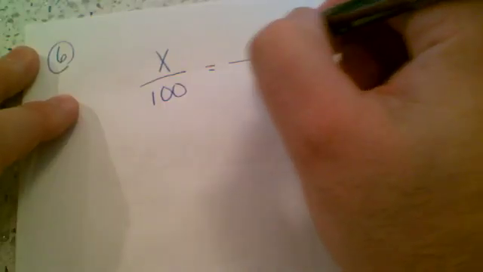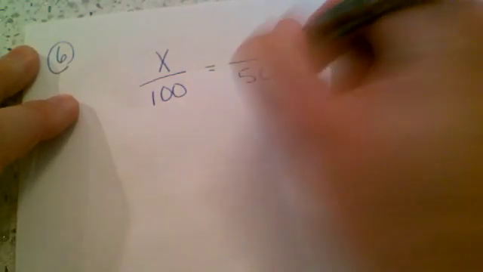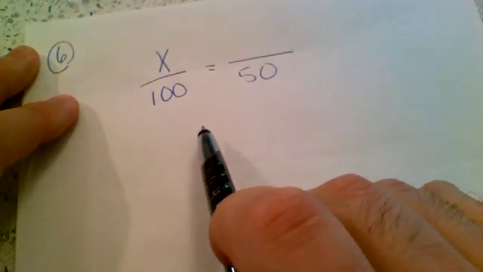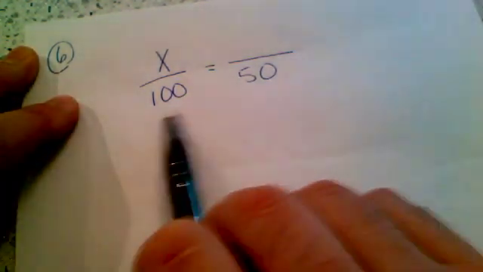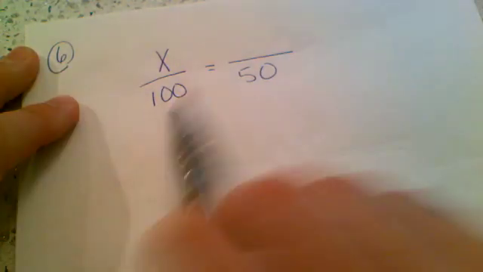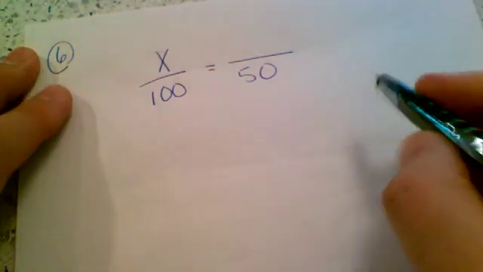All right, so it's a what percent question. So that means the variable goes over 100 because we don't know what the percent is. So we don't know what number to put there. We know that the 50 questions was the total number of questions. And so because it's the total, it has to go here across from the 100. She answered 47 correctly.